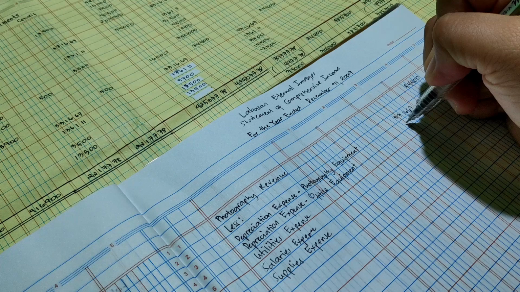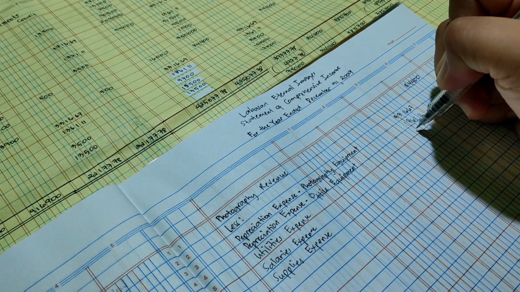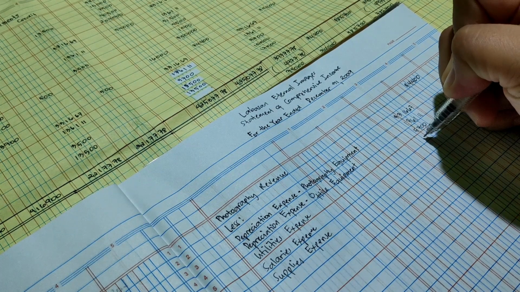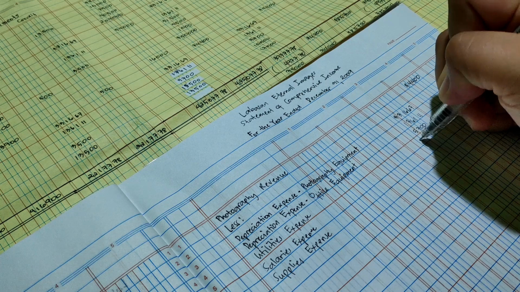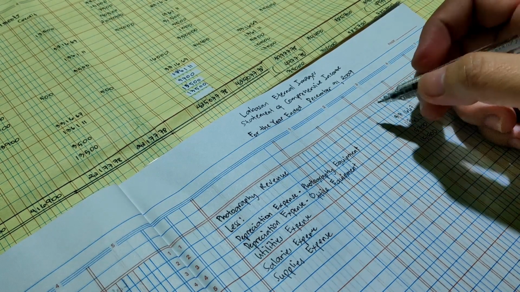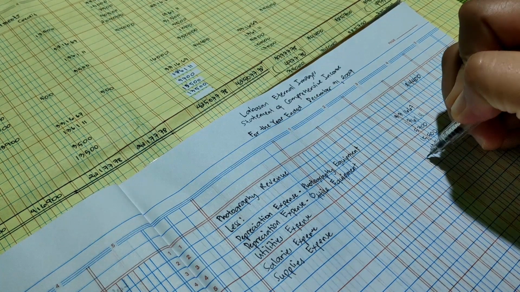Then the office equipment is 1,361.11. The utilities expense is 5,700. Your salaries expense is 15,500, and then the supplies expense is 13,500.